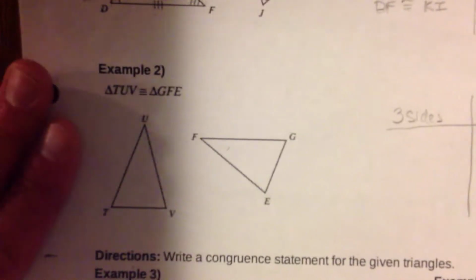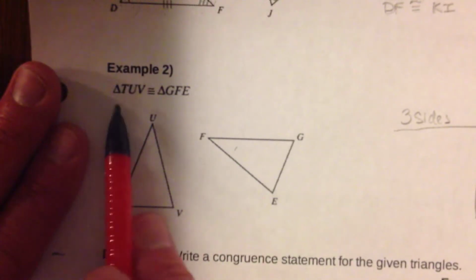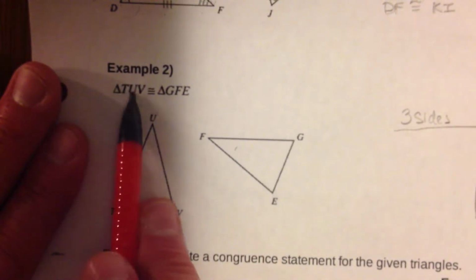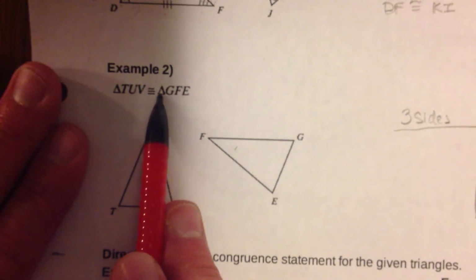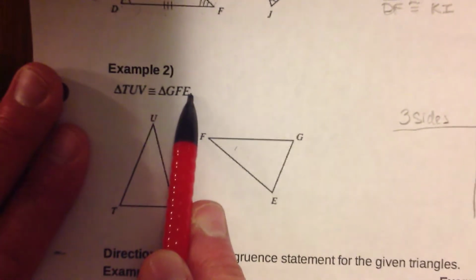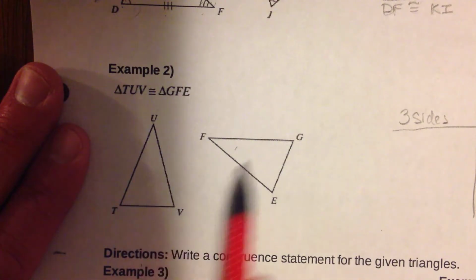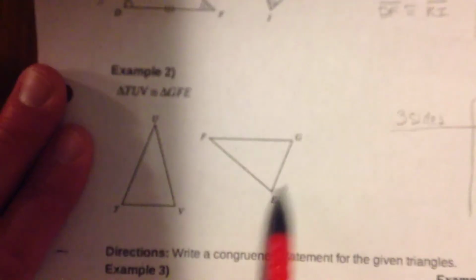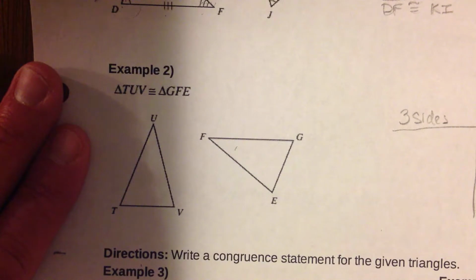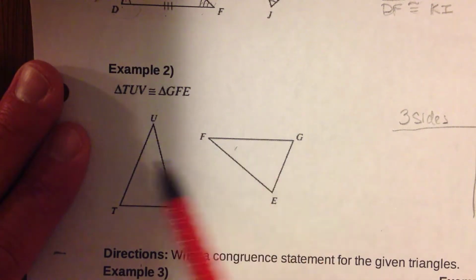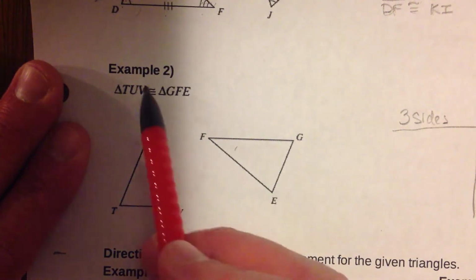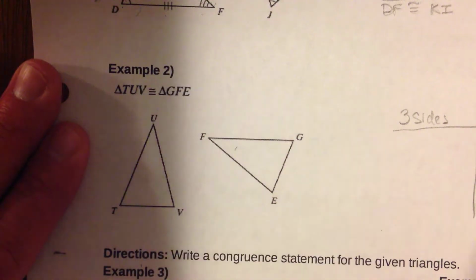Now in the next example, they're telling us the congruent statement. This is a congruent statement: triangle TUV is congruent to triangle GFE. They're telling us this, but they're not giving us hash marks or arcs in the angles like they did above. So we don't need to worry about this picture here. We're going to simply look at the letters.